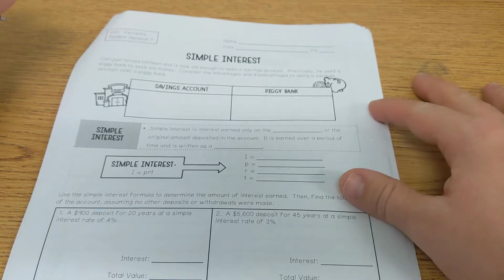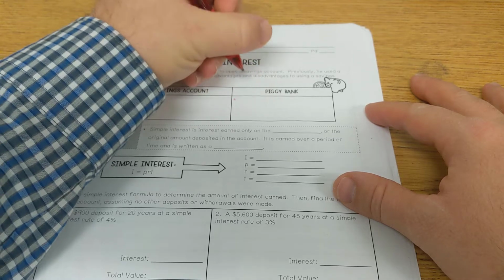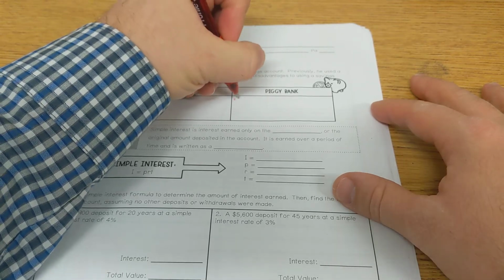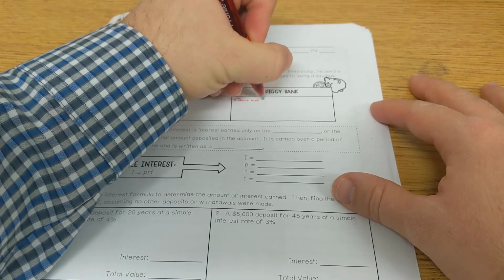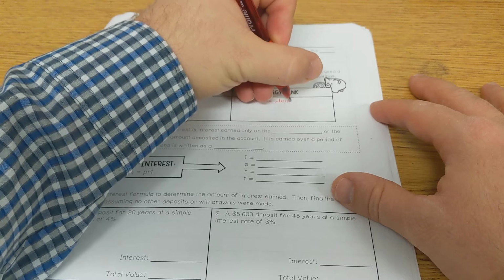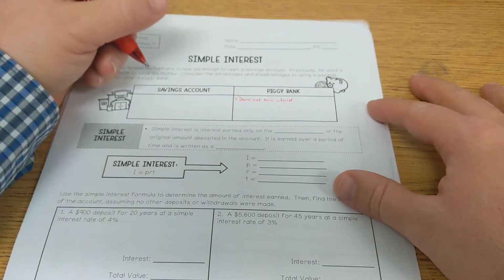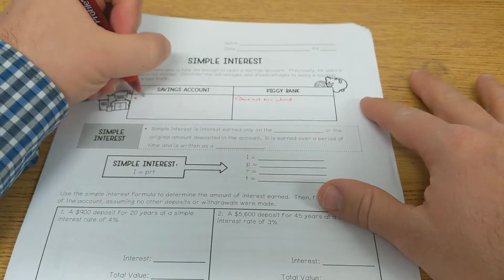Well, one thing that a piggy bank does not do is earn interest. That's what we're going to talk about today, interest. Your savings account, if you just leave money in there, is going to earn interest.